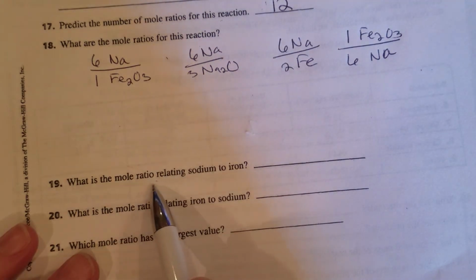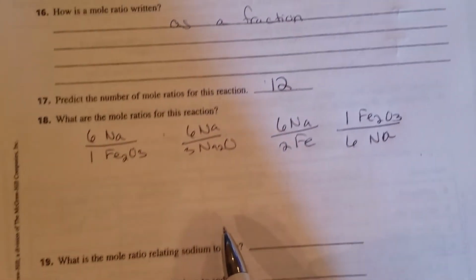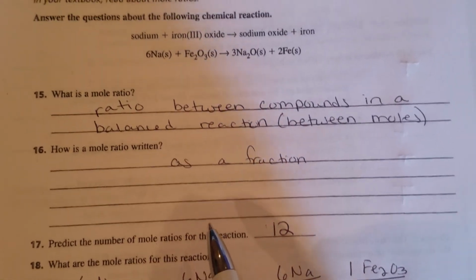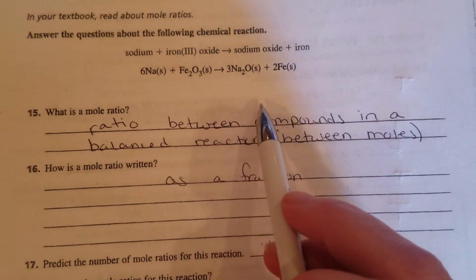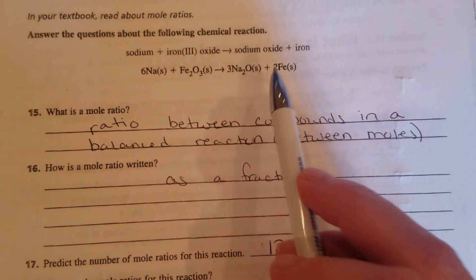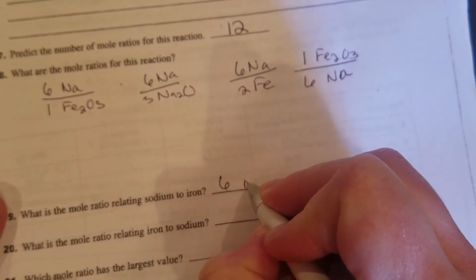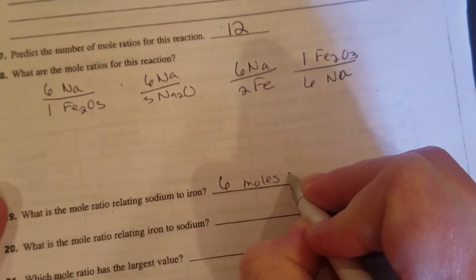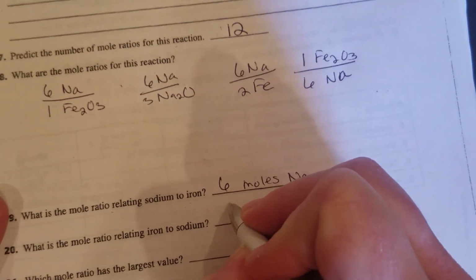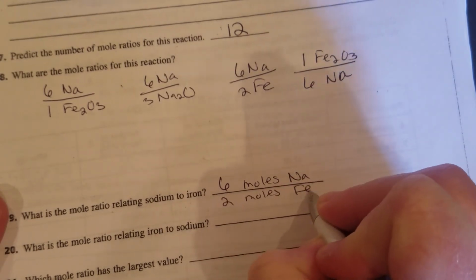Then it says, what is the mole ratio relating sodium to iron? If we relate sodium to iron, we can find sodium here. There are 6 moles of that to 2 moles of iron. So we just write down 6 moles Na to 2 moles Fe.